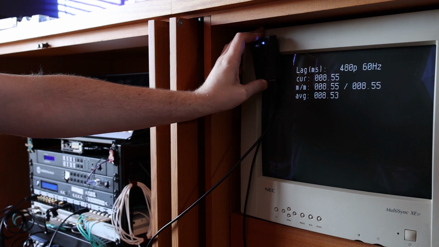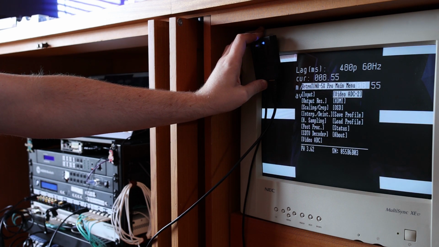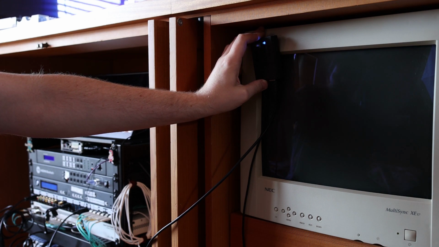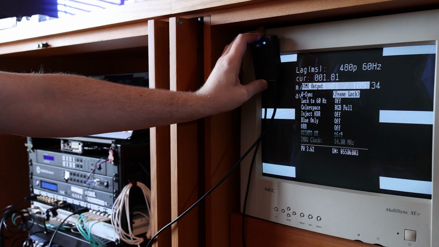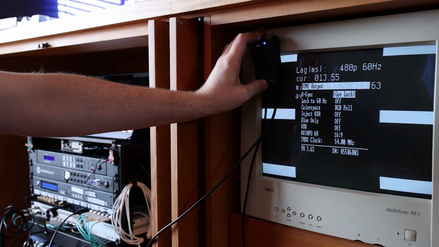Interestingly, we are getting about half a frame of lag at 8.6 milliseconds. But there's a reason for that. Let's go into the menus again. Let's look at HDMI. It's currently set to triple buffer. So let's change this. Now that we're in frame lock mode, you can see that we are under 2 milliseconds. Setting it to gen lock mode, we've actually increased up to 13 milliseconds.